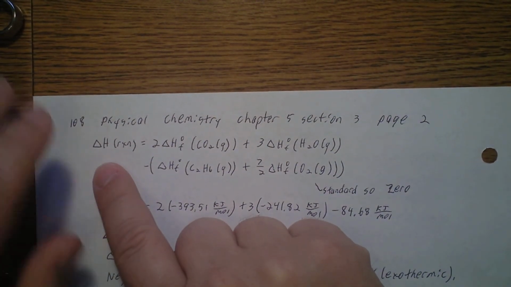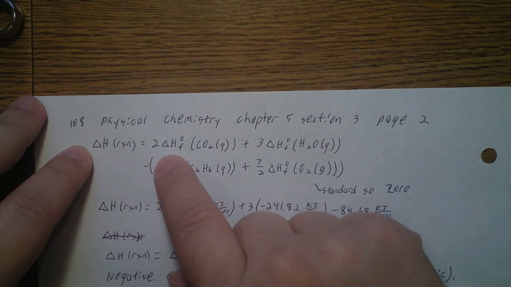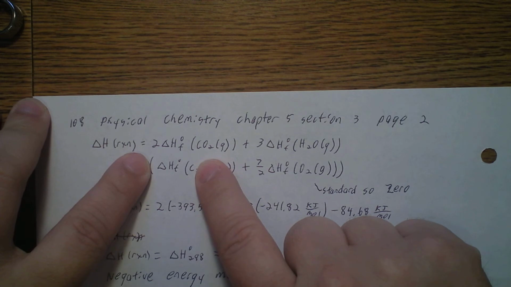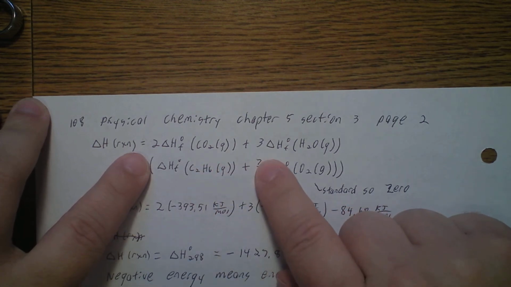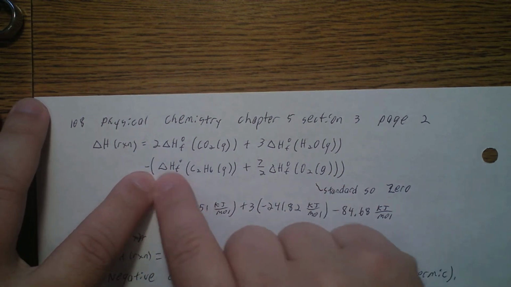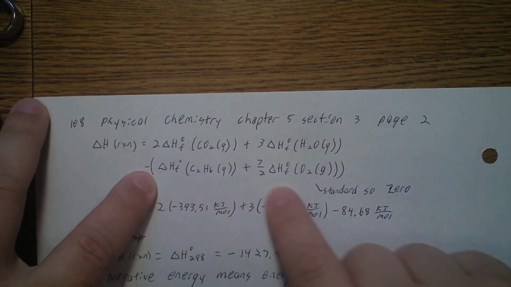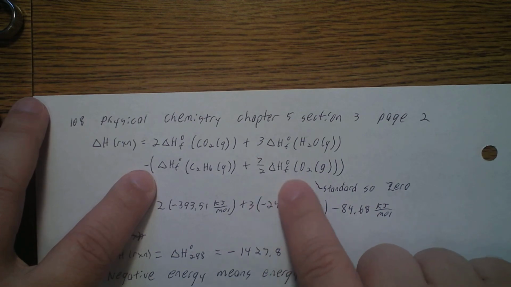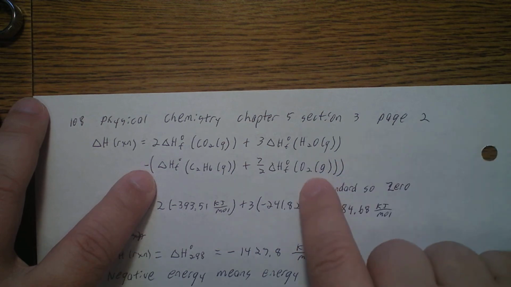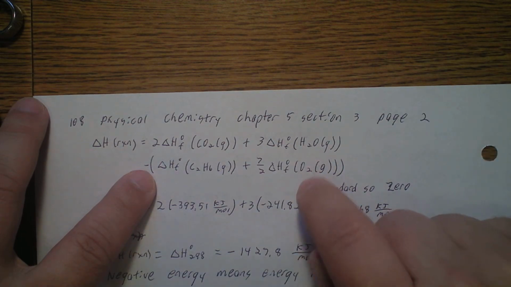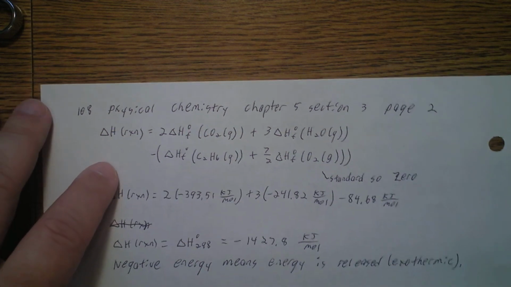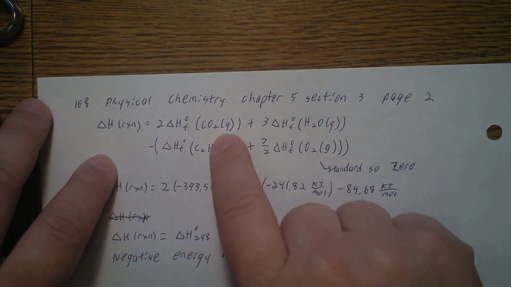Well, the enthalpy of the reaction is going to be 2 times the standard enthalpy of formation for the carbon dioxide gas plus 3 times the standard enthalpy of formation for the water gas, minus all of this, the standard enthalpy of formation for the ethane plus 7/2 times the enthalpy of formation for the diatomic oxygen. Now, the diatomic oxygen is in a standard state, so we know this one's going to be equal to 0. But these other ones we're going to have to look up in a table. Because remember, the standard state is only for a pure element, not for compounds.